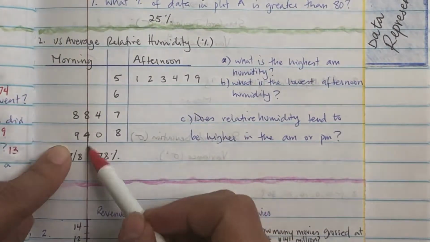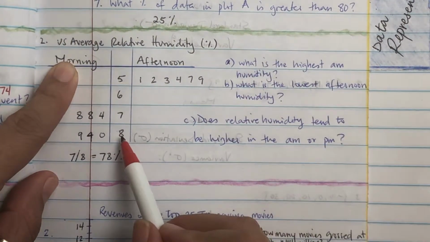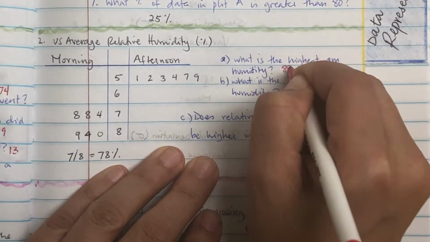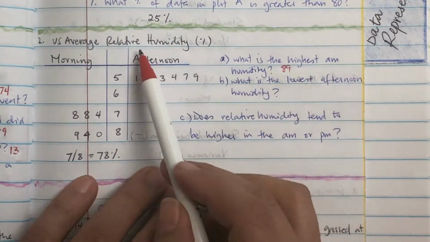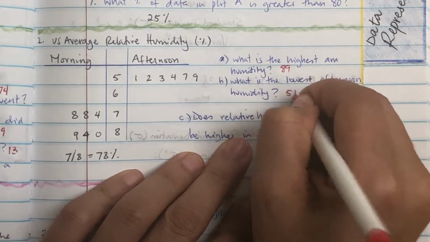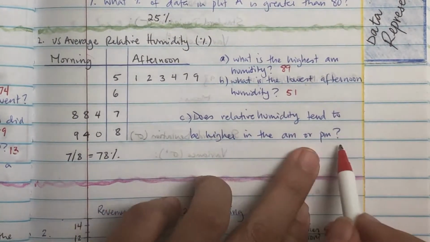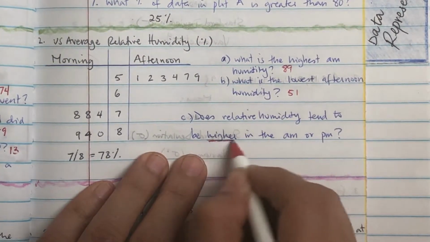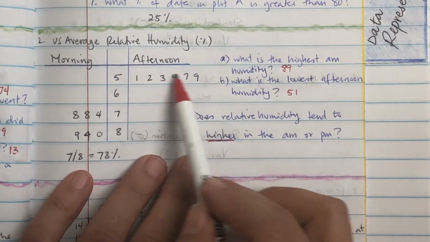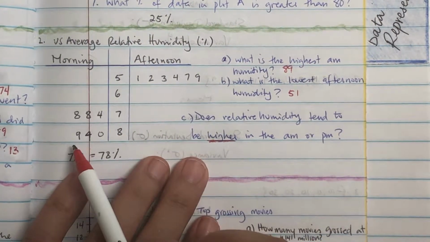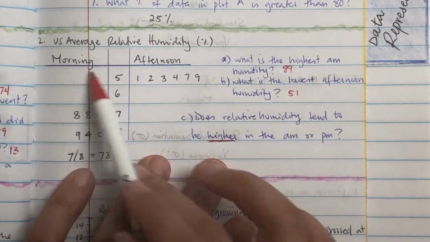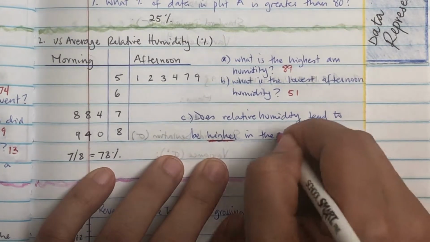What is the highest humidity? You go to the bottom, 80, and then the last number, 9, even though it's on the left. The minimum is at the top, and the smallest number is 52. Does relative humidity tend to be high in the AM or PM? When is it higher? High is all the numbers at the bottom. So it's highest in the morning. In the morning you have like the 80s and the 70s, whereas in the afternoon you only have the 50s. And that's how you read a stem and leaf plot.